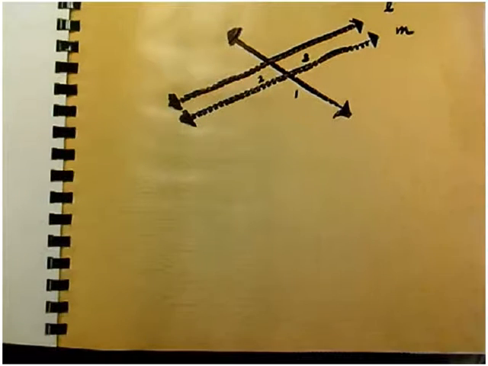a top view, like if you were flying over a freeway or a highway and looking down upon the infrastructure of the road. It's showing two of the lanes running parallel, and then one of the intersections running as the transversal, and it's creating angles.